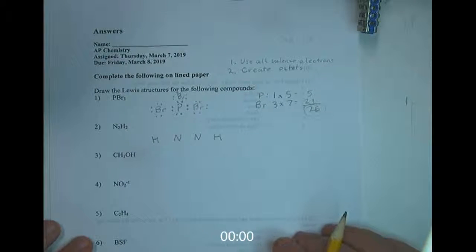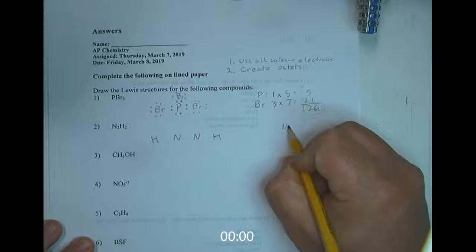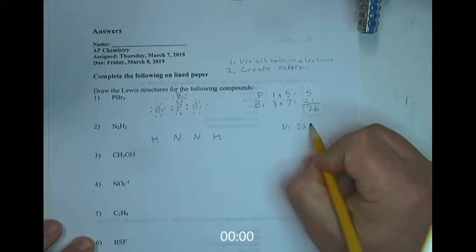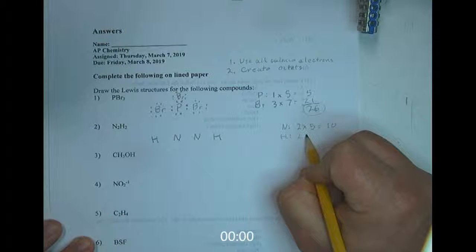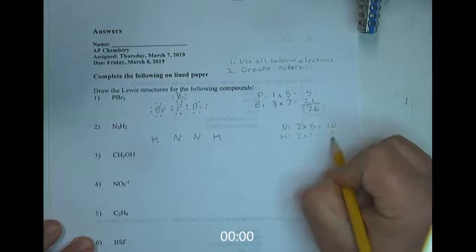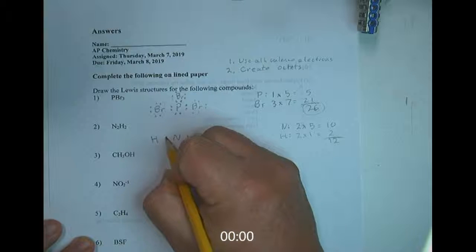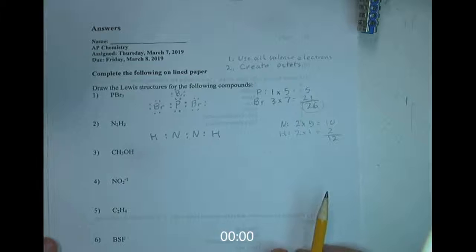Okay, so the next rule we're going to follow is, well, we count all the valence electrons. That should be the first thing we do, so let's do that. We have 2 nitrogens, and each nitrogen has 5 valence electrons, so that's a total of 10. And then hydrogen, we have 2 hydrogens, and each one has 1 valence electron, so that's a total of 2. So you have a total of 12 valence electrons, okay? So there's 2, and there's 2. So we've used up 6 out of the 12 right there. So we still need to have some more.